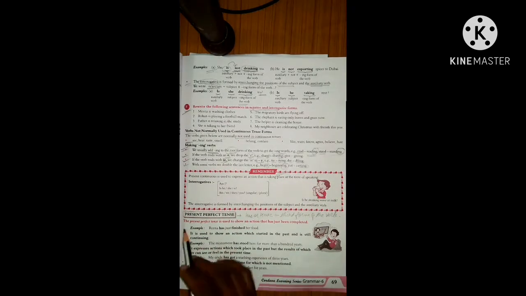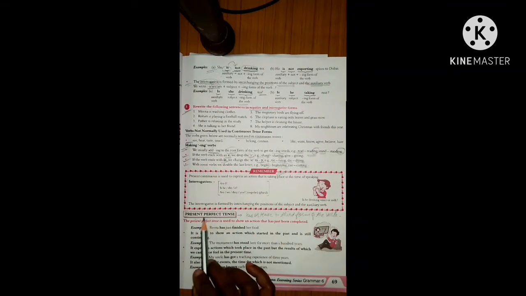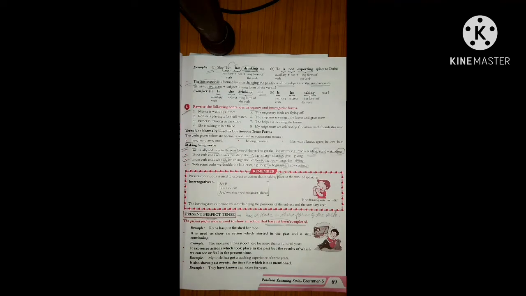Now children, let us come on to present perfect tense. In our previous video, we have seen present continuous tense. Now here we'll see present perfect tense. Present perfect tense is used to show an action that has just been completed. For example, I have finished teaching you present continuous tense just now. So just now I have finished that action.